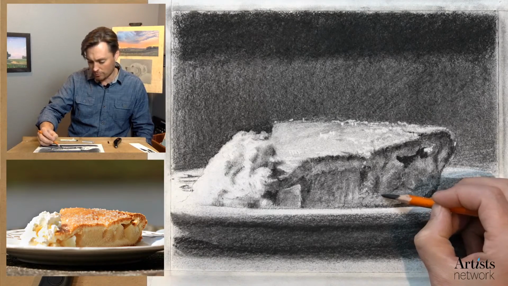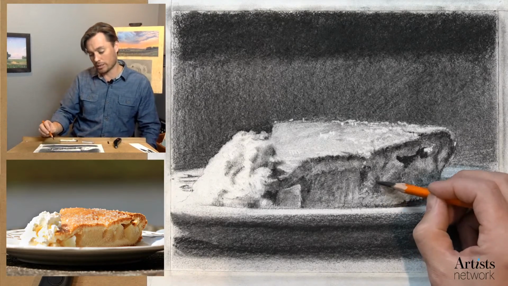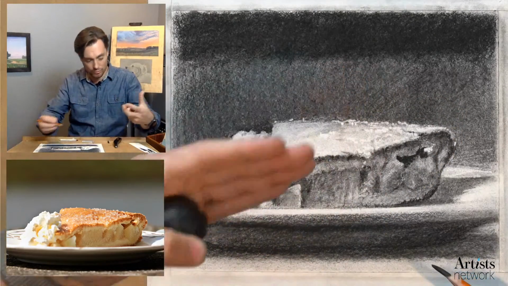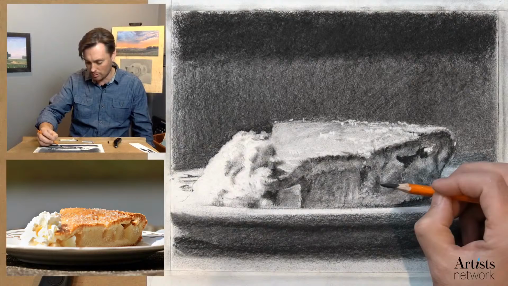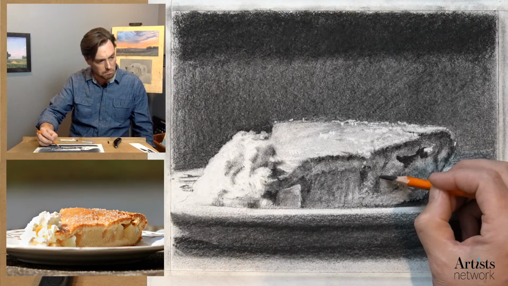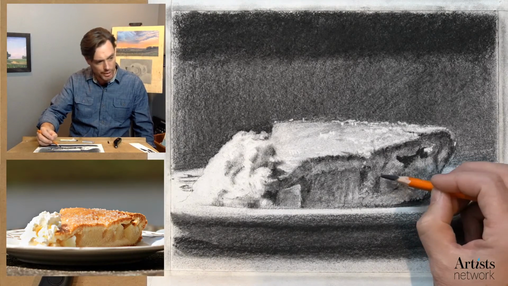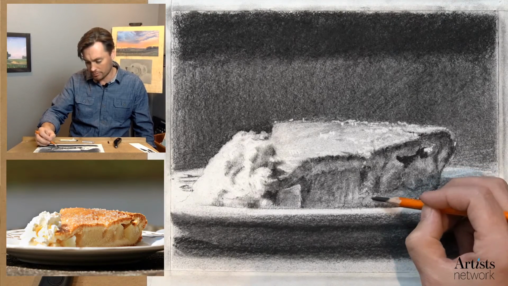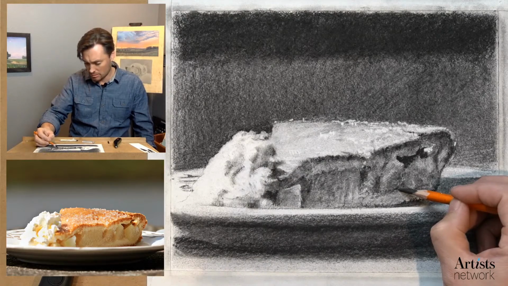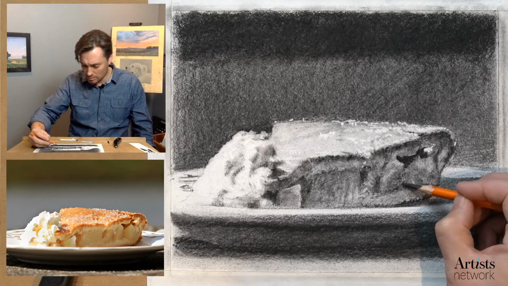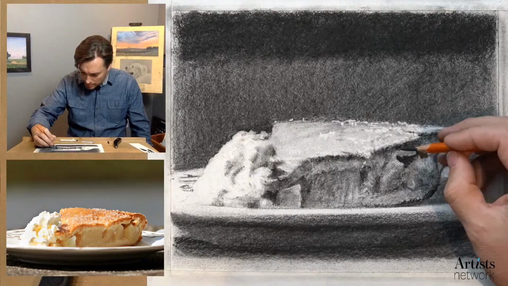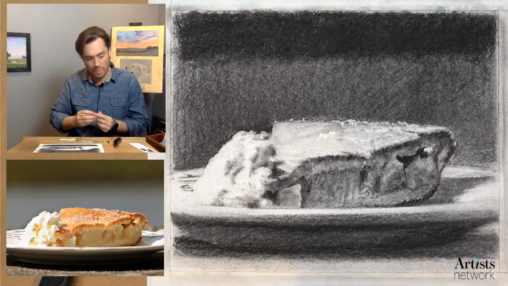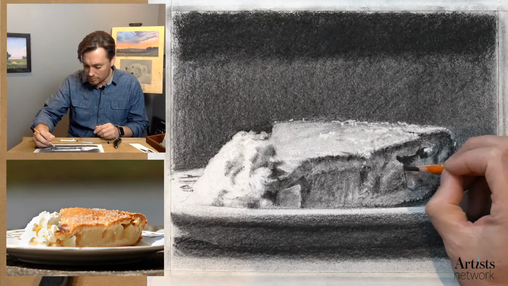And trying to think about that form, think again about the planes that I'm working on. There's the overall plane of that slice of pie, but then within that you have each of those individual apple pieces that has its own kind of orientation and plane, changing the direction of the marks to suit that surface. I think I need to sharpen this up a little bit more. And this edge needs to be a little bit sharper.